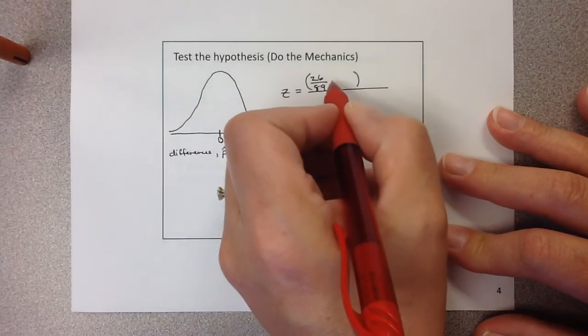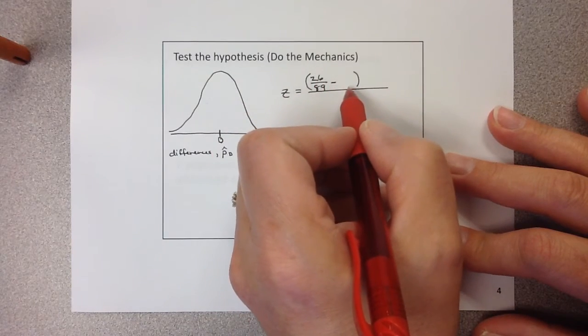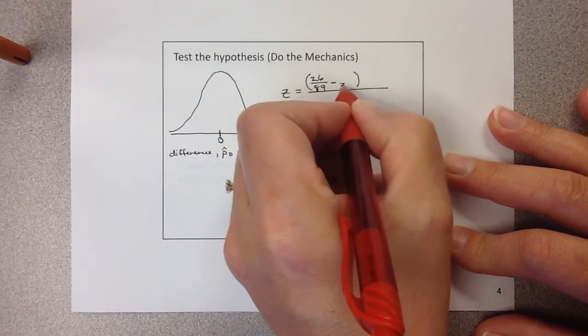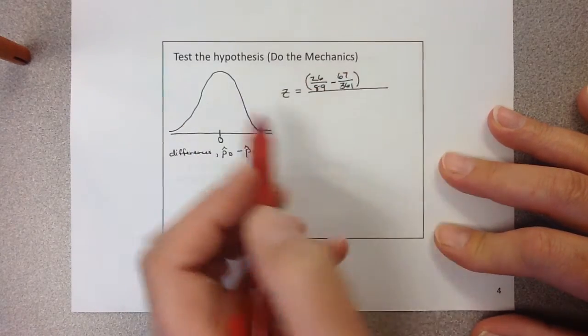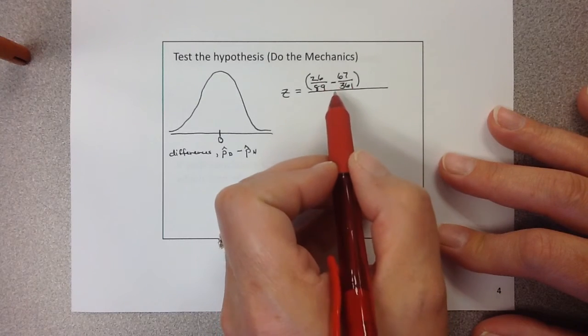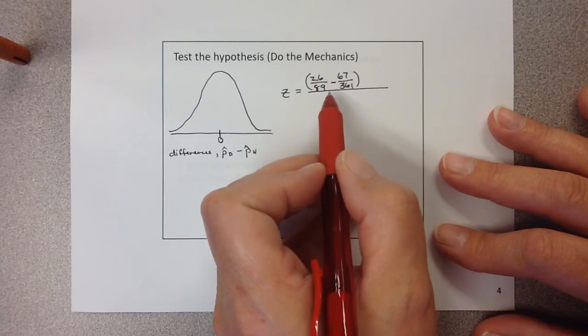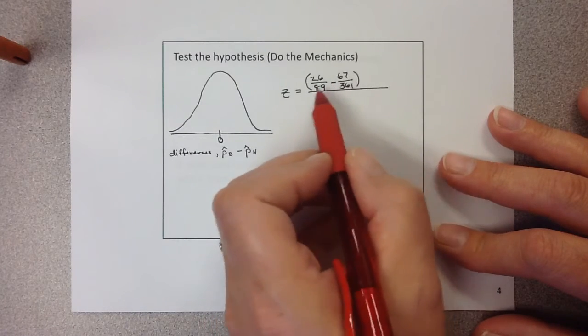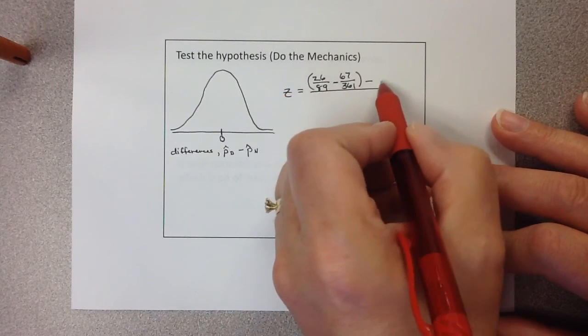And then I need to look at the difference of that and the non-depressed people. There were 361 non-depressed people, of which 67 died. So this difference is my new observed difference. So it's exactly the same as you would put at the beginning of your confidence interval. So instead of a single p hat, it's always the difference of the two p hats. We want to subtract that from the expected difference.